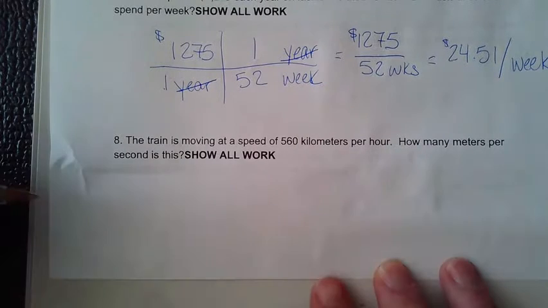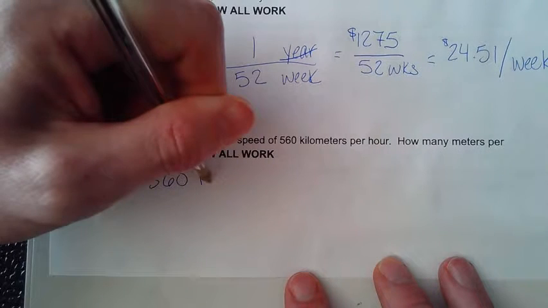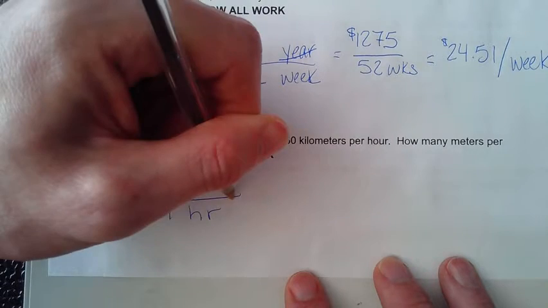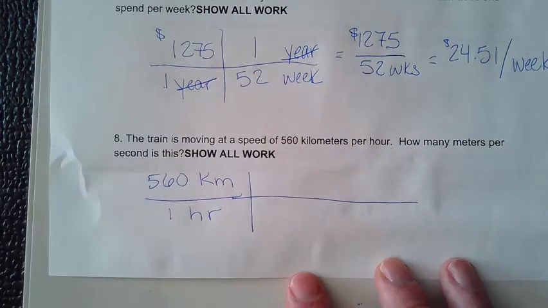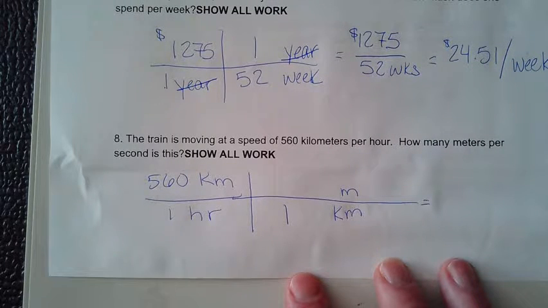So let's do the conversion. So I have 560 kilometers per every hour. And I want to change it to meters. So I need kilometers here and meters here. How many meters are in a kilometer? 1,000.